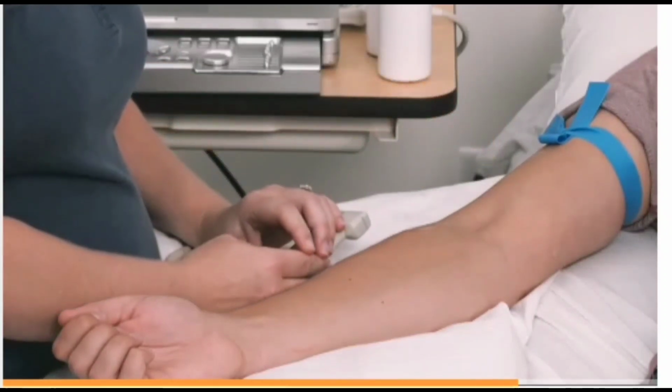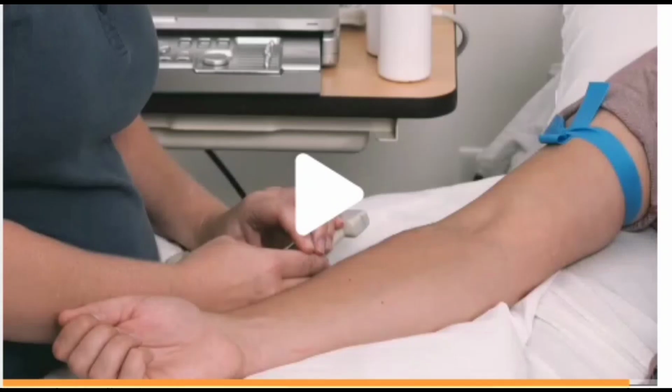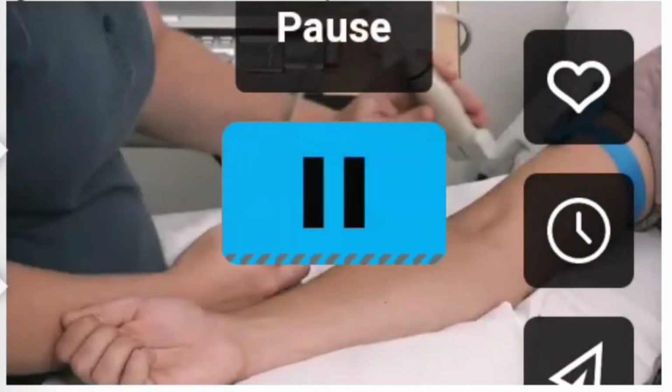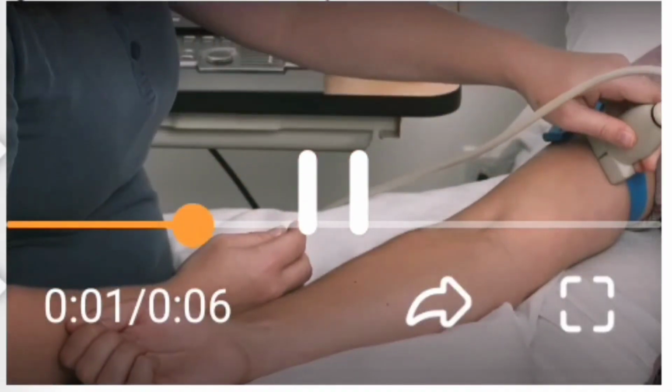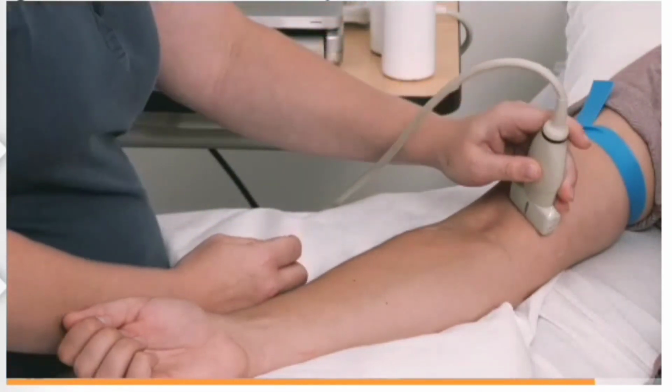During this time, check for flow-limiting central venous stenosis. Then repeat the screening for the basilic vein in the proximal, mid, and distal portions of the upper arm.